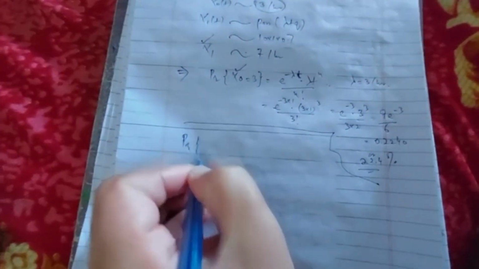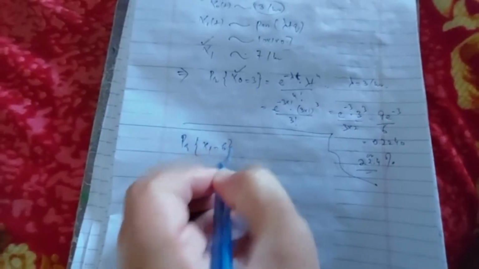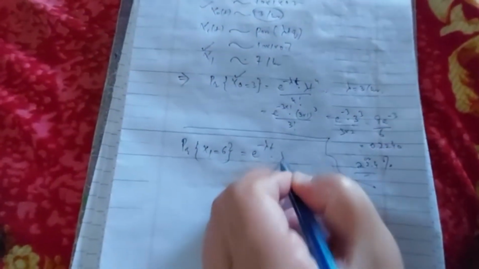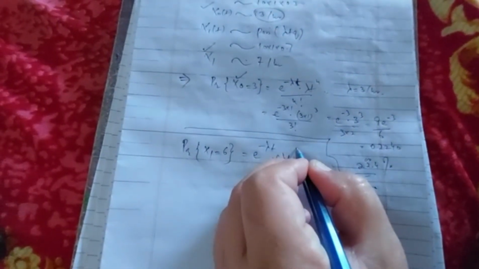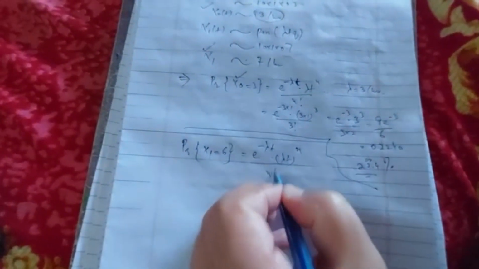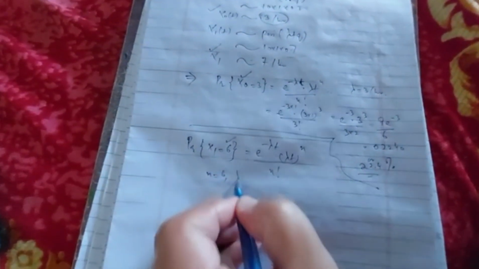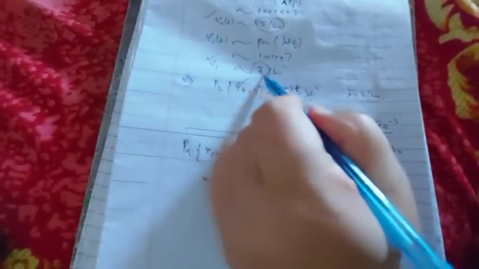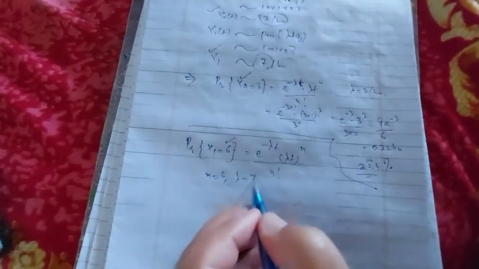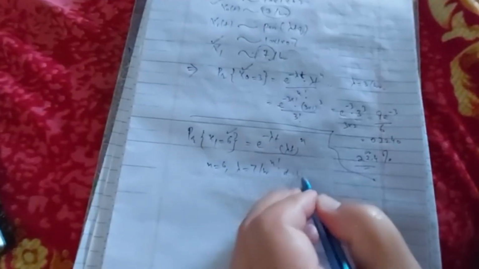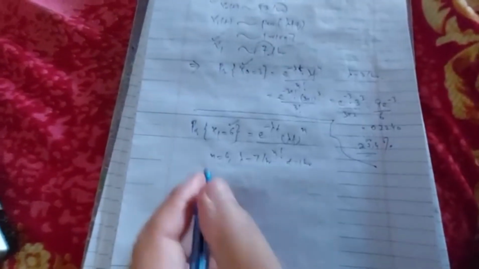Okay, now we need to calculate the probability that x1 is equal to 6. It will be equal to e raised to power minus lambda t, raised to power n, divided by n factorial. Now n over here is 6. Lambda is equal to 7 per hour, and t is equal to 1 hour, because we are measuring it for only the first hour.